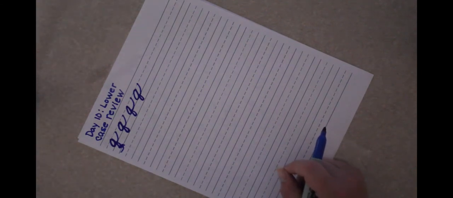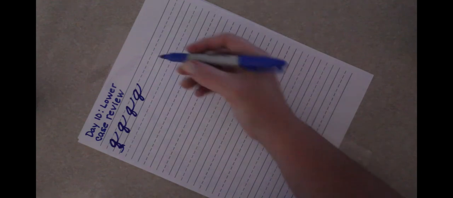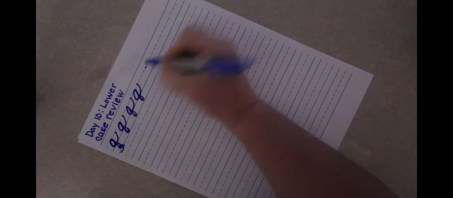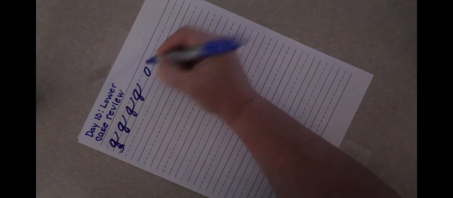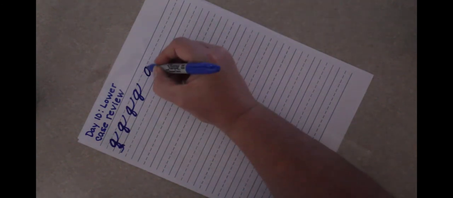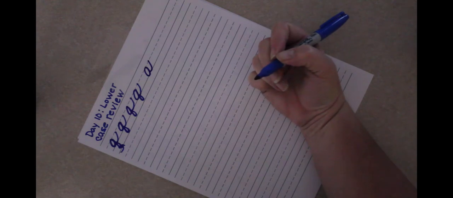Next we made lowercase A, C, and O. Alright, so lowercase A starts out just like your Q. It starts at the dotted line, comes around, closes, then you trace that back down and put on the tail.